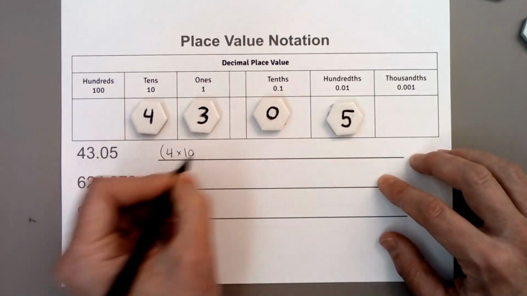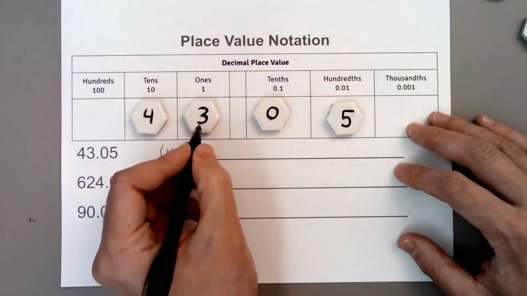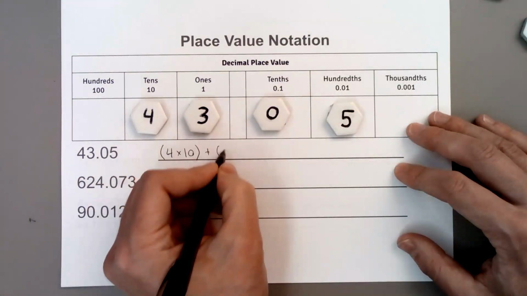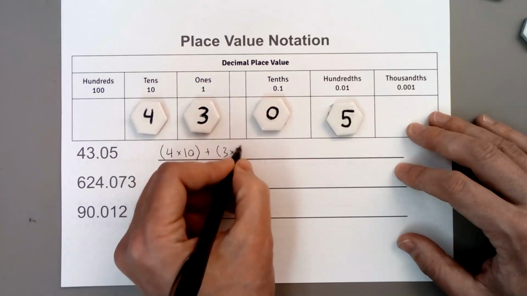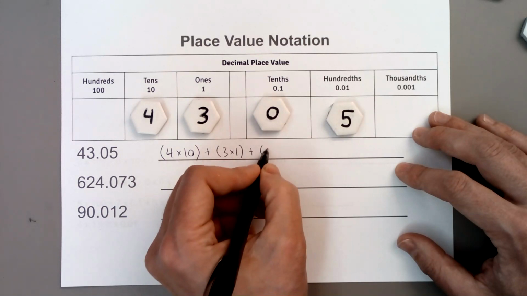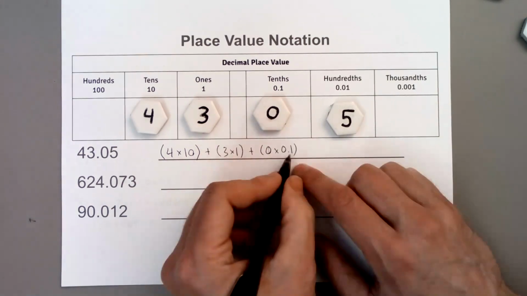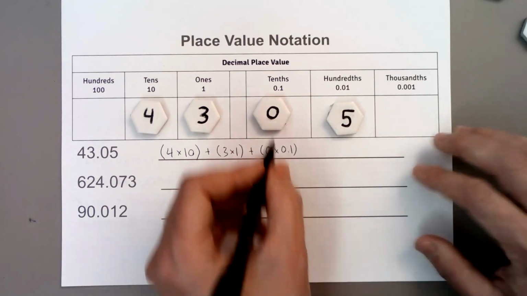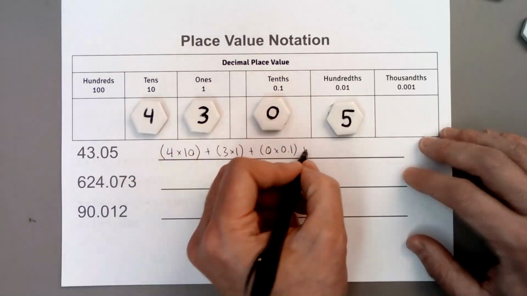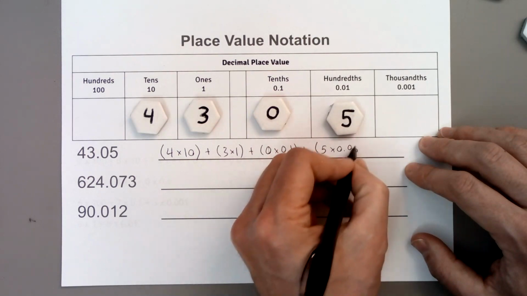So I like to call this the place value notation. Now here we have a 3 in the ones place, so 3 times 1. A 0 in the tenths place, that is 1/10, but there's 0 in that place.